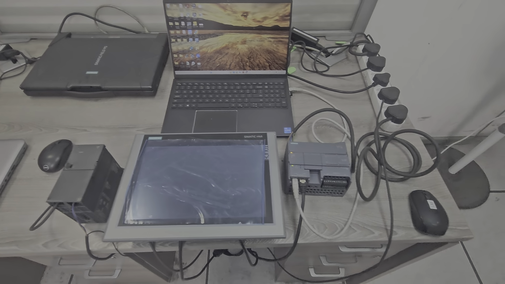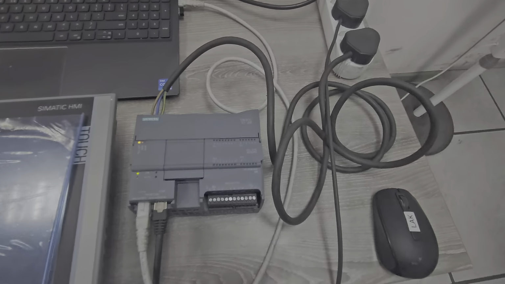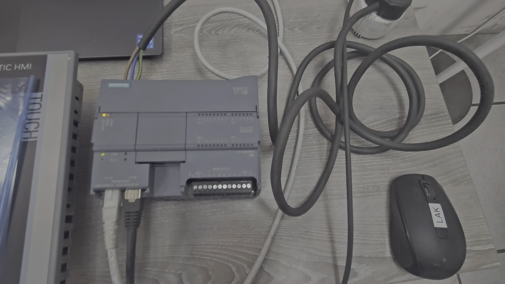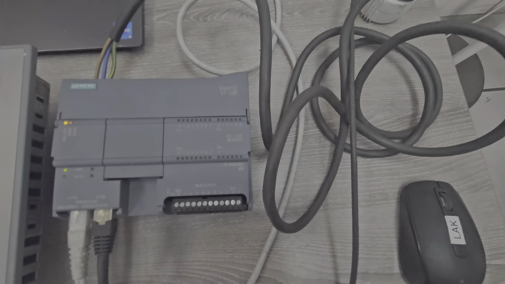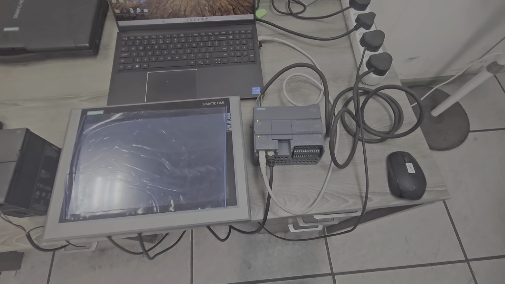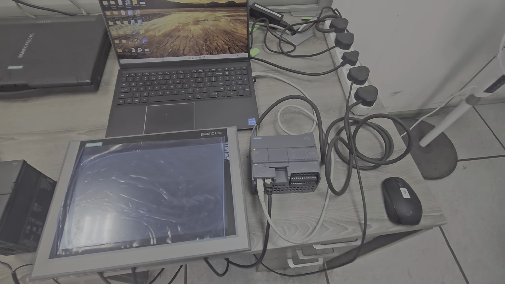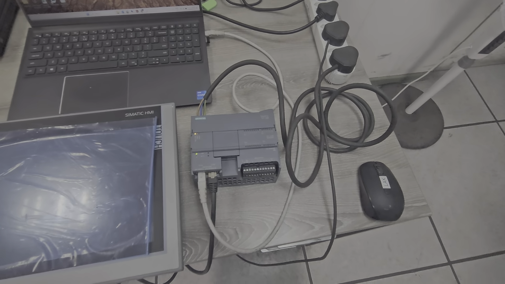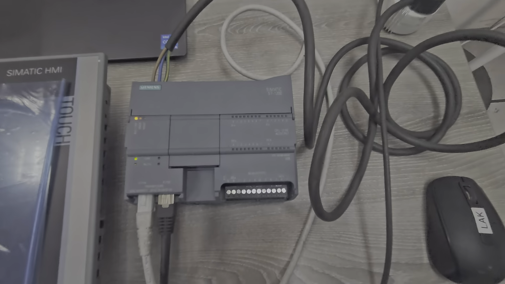Let's start at the PLC. This one is a S7 1200. It's from Siemens. It's a compact PLC. You get a compact PLC and you also get a modular PLC. In a compact PLC, everything is built into one place.